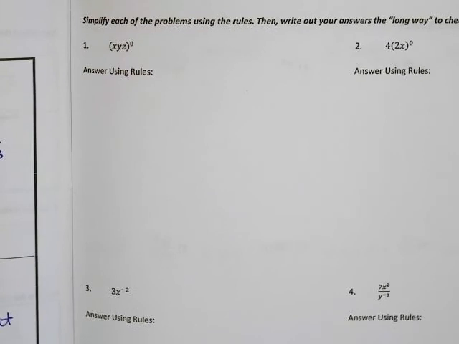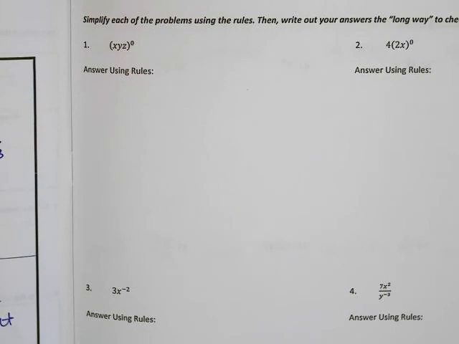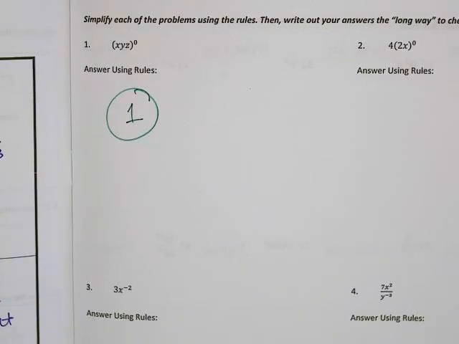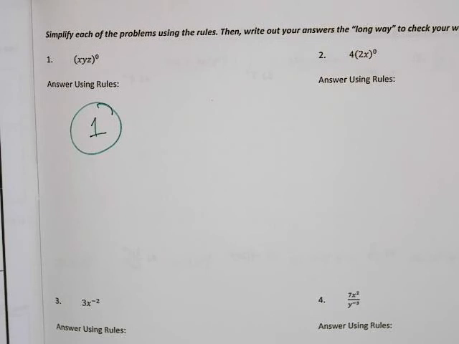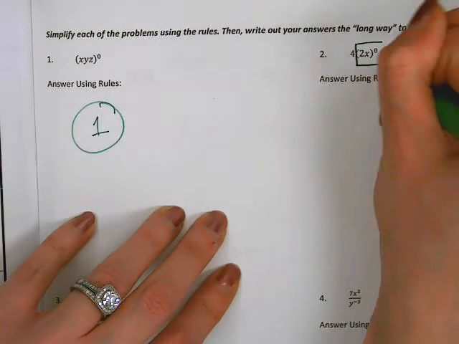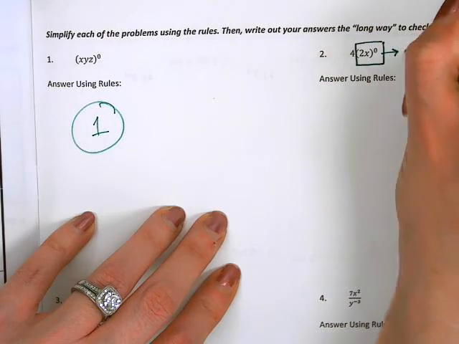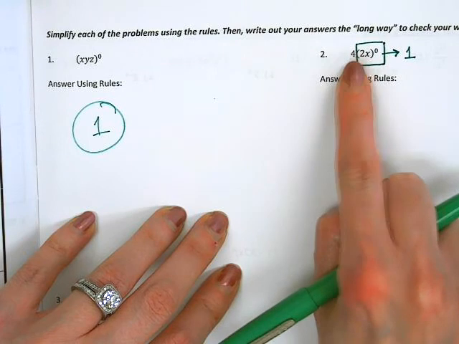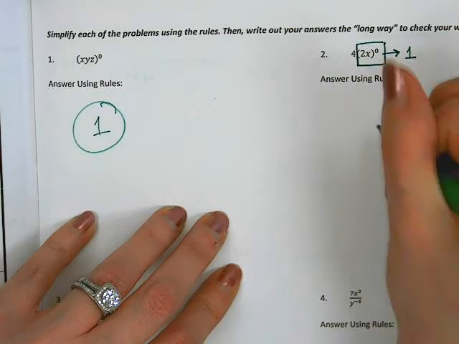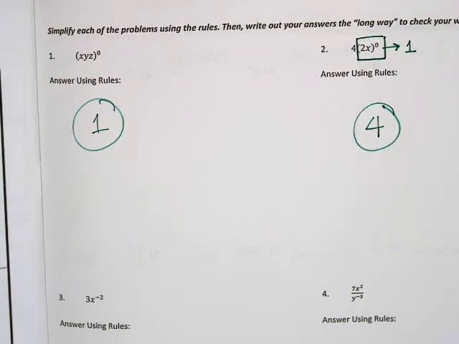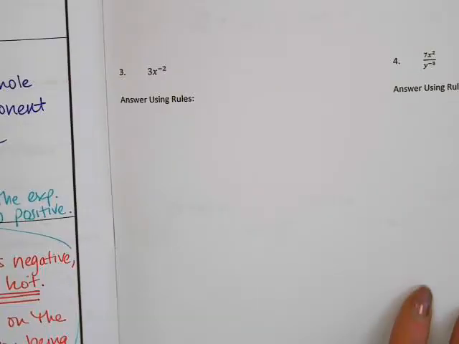So number 1, anything to the 0 power, it's all in a parenthesis, therefore the answer is just 1. Okay, number 2, anything to the 0 power in parentheses makes the whole parenthesis thing 1. Okay, so that part's 1, but don't forget there's a 4, so then it's like 4 times 1, and that's just 4. All right, let's look at our negative exponents now.